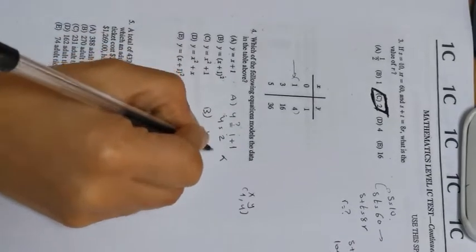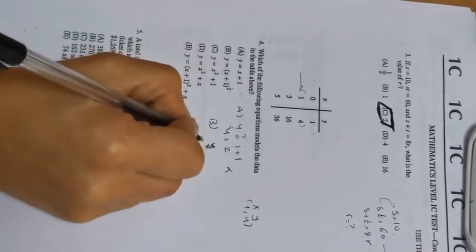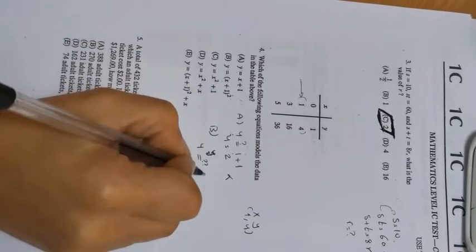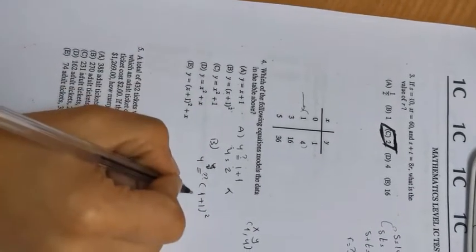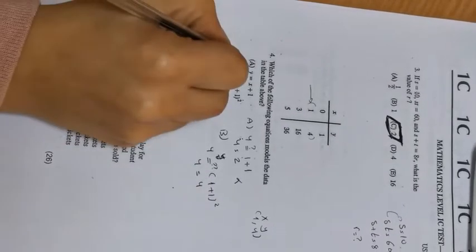Now I need to try the same ordered pair with the second equation B. The value of y is 4. Is 4 equal to 1 plus 1 to the power 2, which is equal 4? So is 4 equal to 4? That's correct. So this is the correct one.